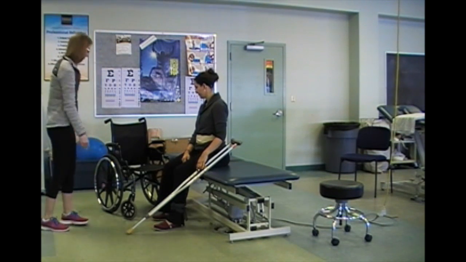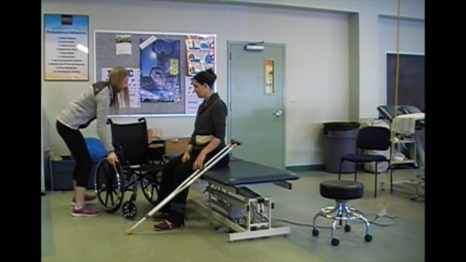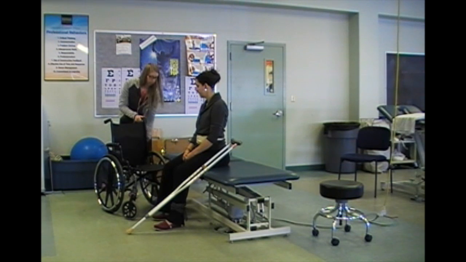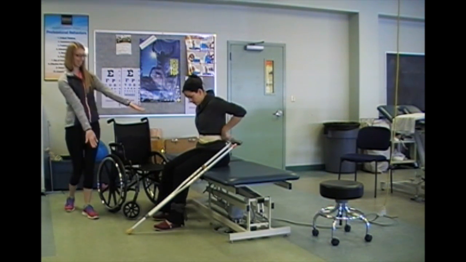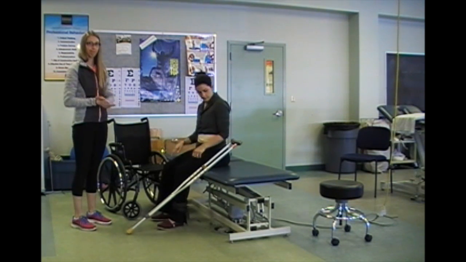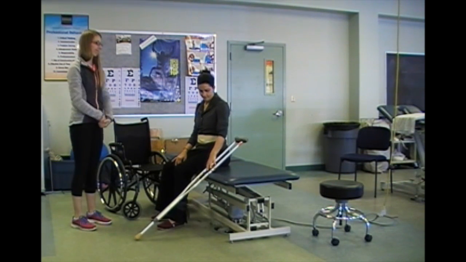Wheelchair brakes must be locked, armrests and footplates removed. Make sure the patient is wearing a gait belt and proper footwear. If using an assisted device for the transfer, make sure it is within reach.